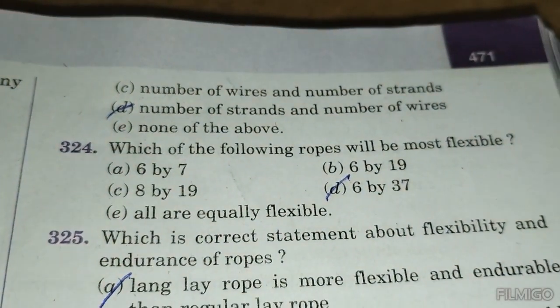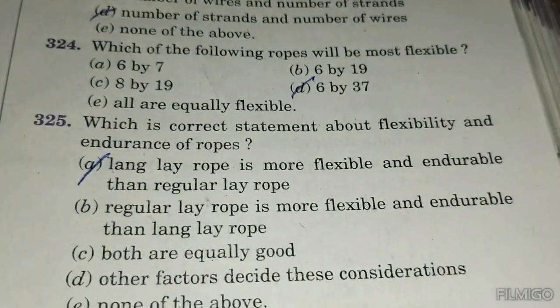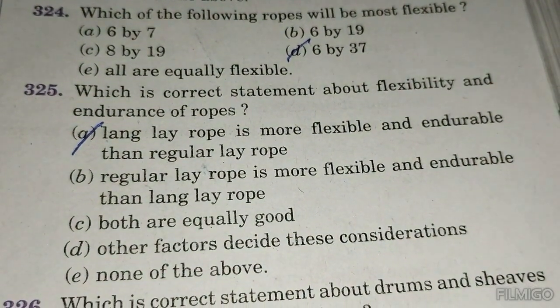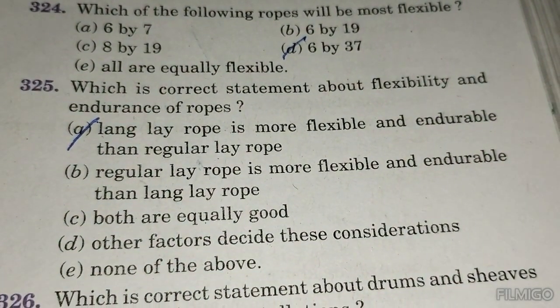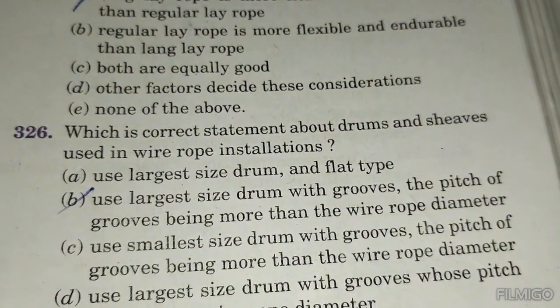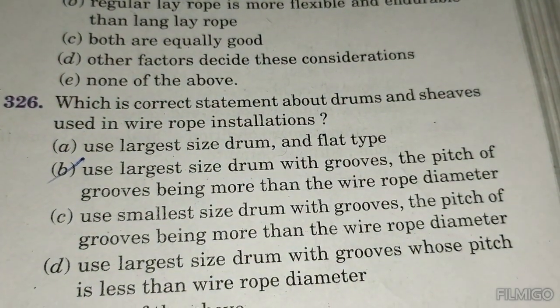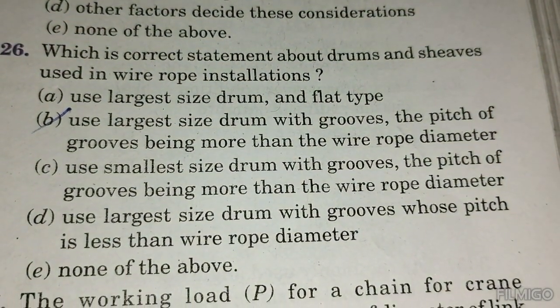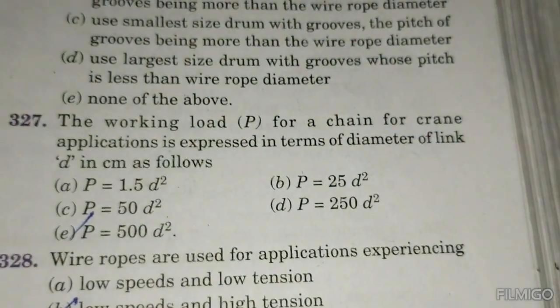Which of the following ropes will be most flexible? 6 by 37. Which is correct statement about flexibility and endurance of rope? Lang rope is more flexible and has more endurance than regular rope. Which is correct statement about drums and sheaves used in wire rope installation? Use larger size drum with grooves, the pitch of grooves being more than the wire rope diameter.